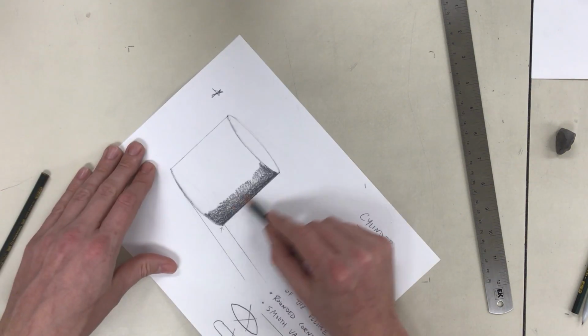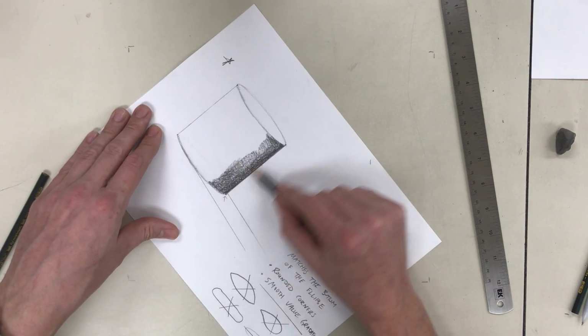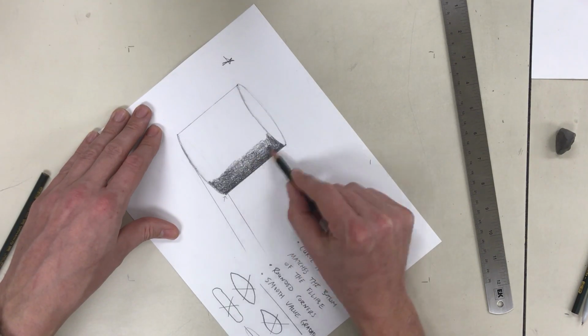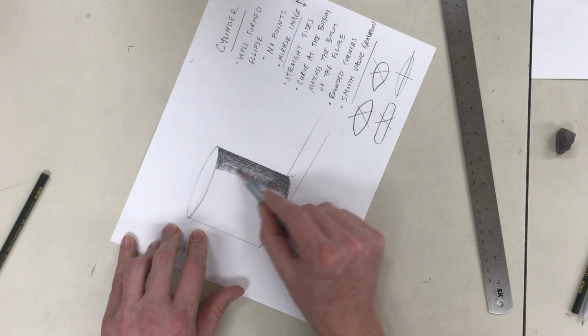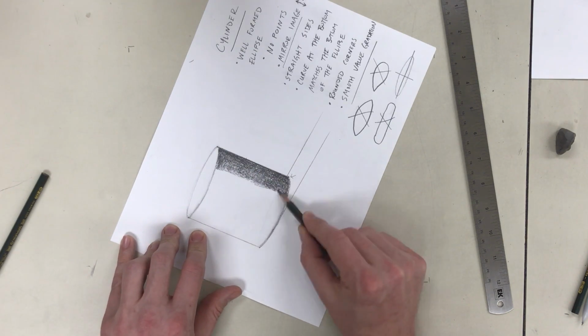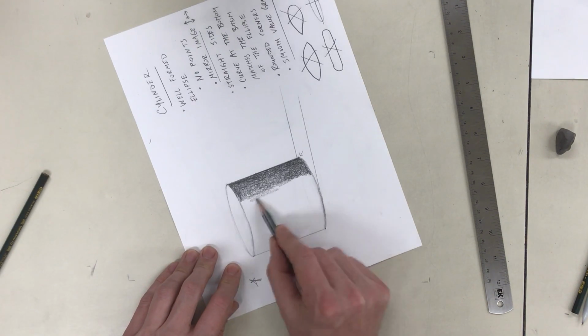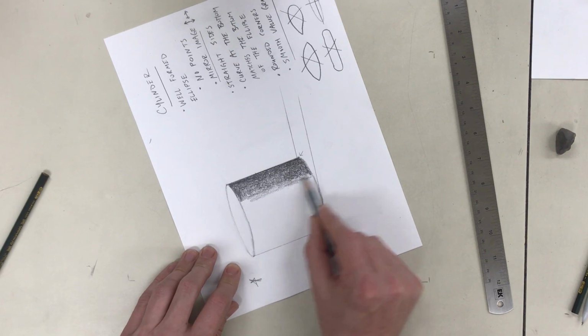Okay, I'm trying to do a little bit of cross-hatching as well. You guys are familiar with that. Cross-hatching will help you negate some of the scratchiness that might happen in your drawing.